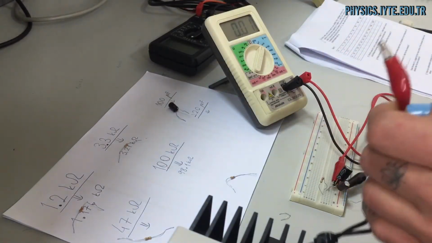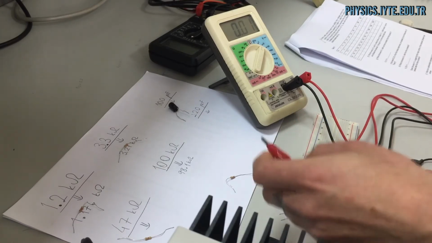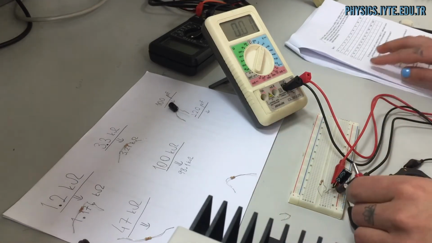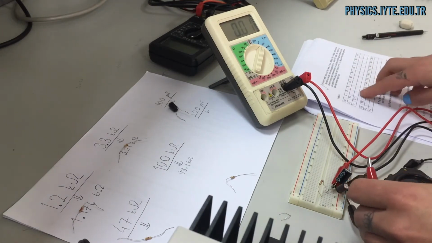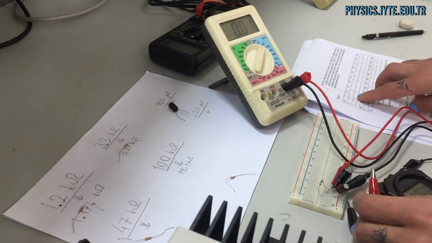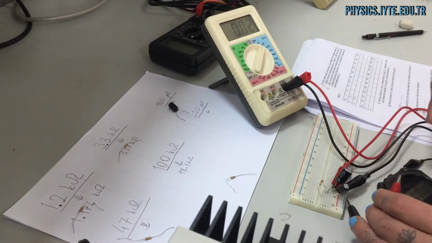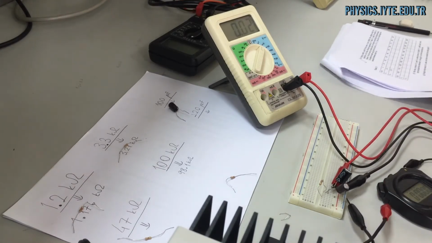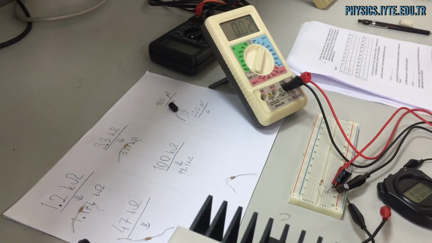And as I connect the power supply to the circuit, I will start counting, and with time intervals like 10 seconds, 20 seconds, 30 seconds, I will write the voltage value across the capacitor.